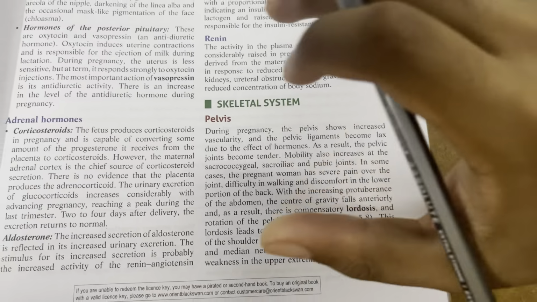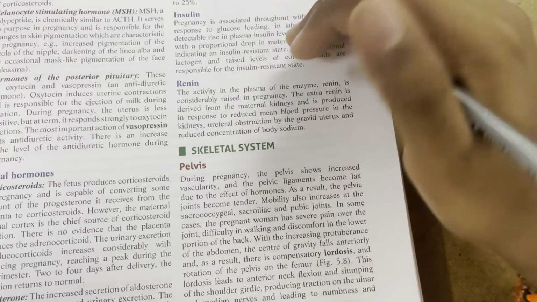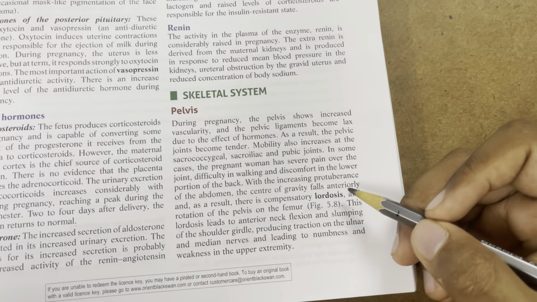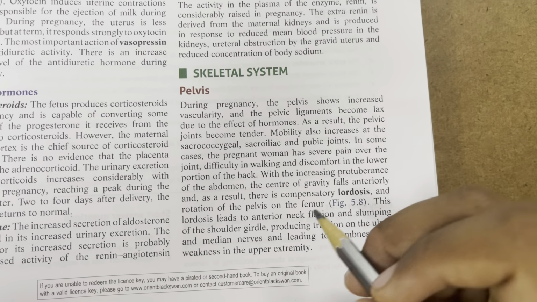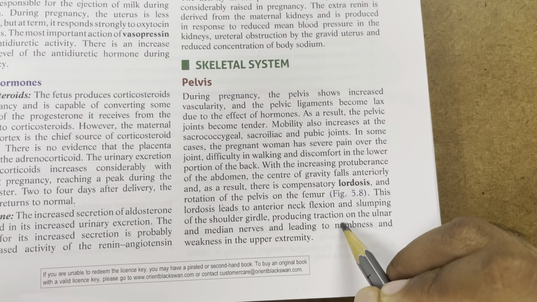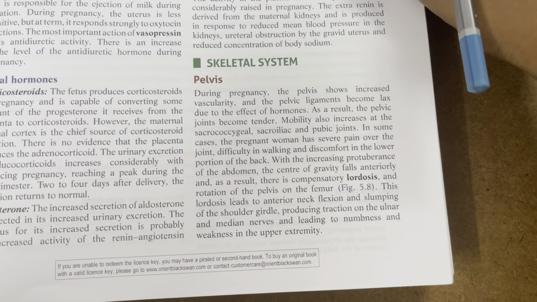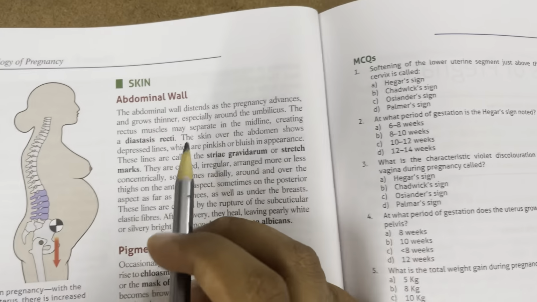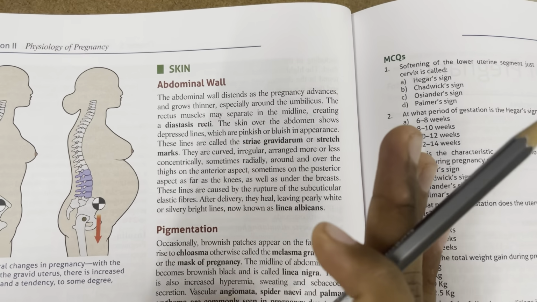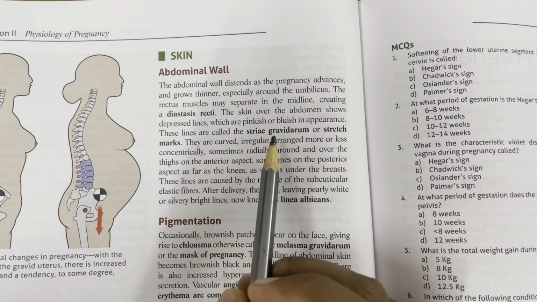Because of the increasing weight and the shift of gravity downwards, there is lumbar lordosis, and also the neck is flexed and slumping on the shoulder girdle. There could be compression of the ulnar and median nerves. Okay, and skin, abdominal wall. So you can have diastasis recti. So rectus muscles may separate in the midline.